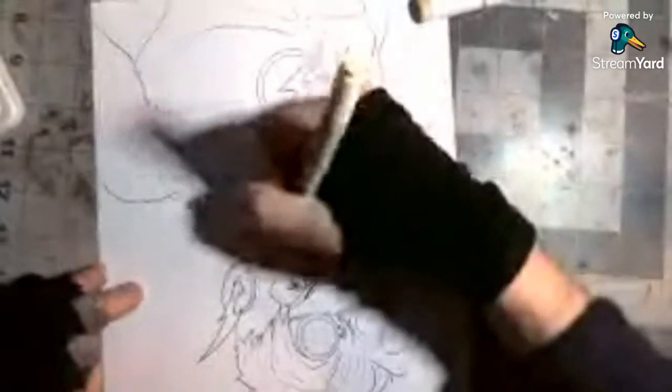We're not going to do too much to age him up, because we don't want to do that. I want him to be a nice, youthful looking hero, so very, very subtle line work for him.